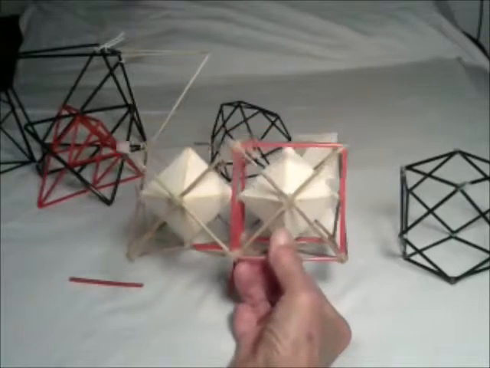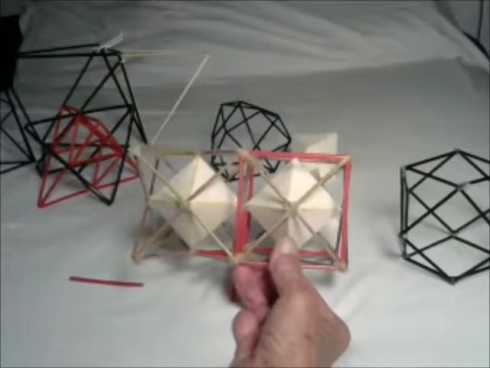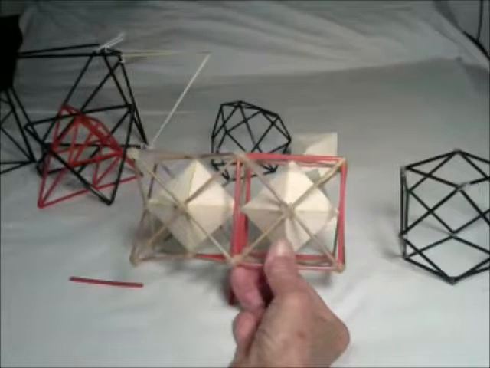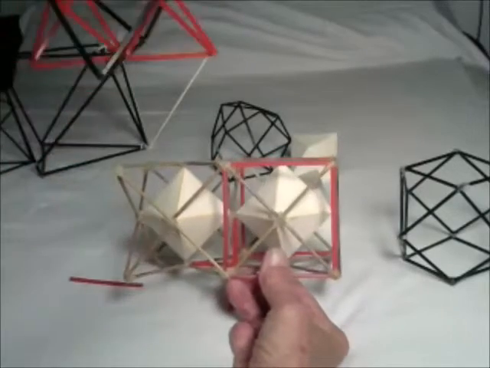Now, in the next video, I'm going to show you some really interesting ways of how this forms through the implosion of the octet star.